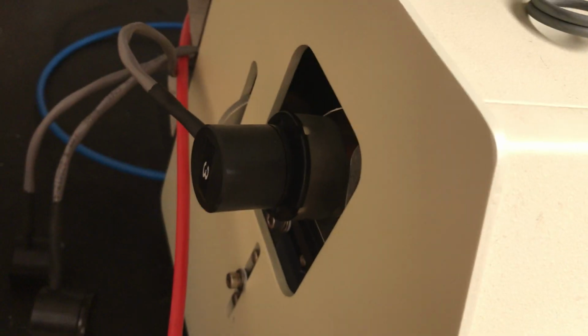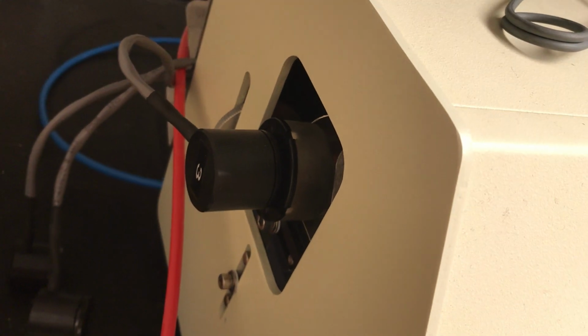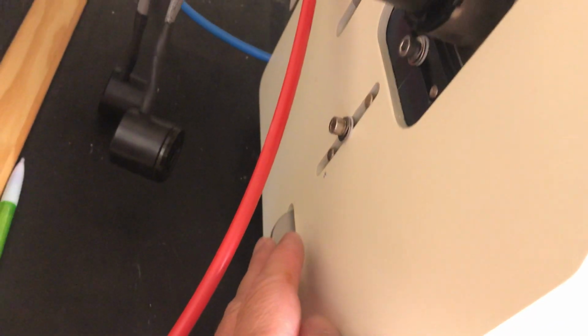Coming around to the left-hand side of the instrument, we have the lamp housing. So the hollow cathode lamp fits right into that opening there. And we also have control wheels for both horizontal and vertical adjustment and alignment of the lamp.